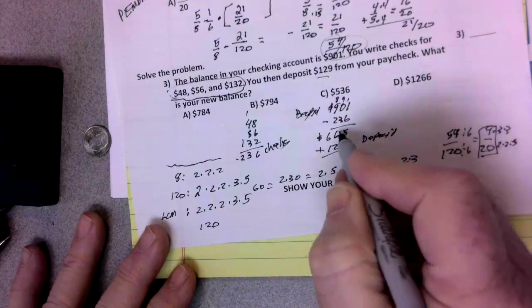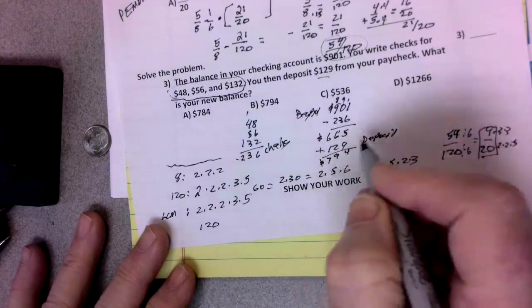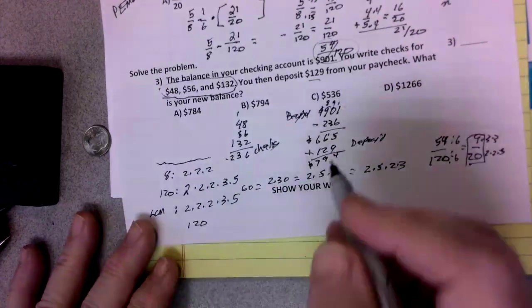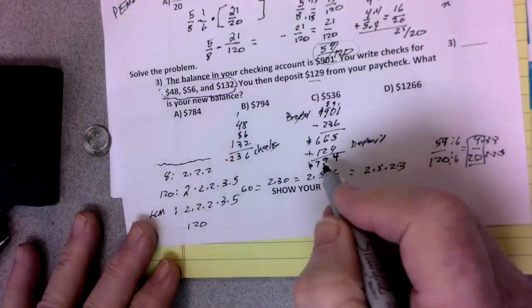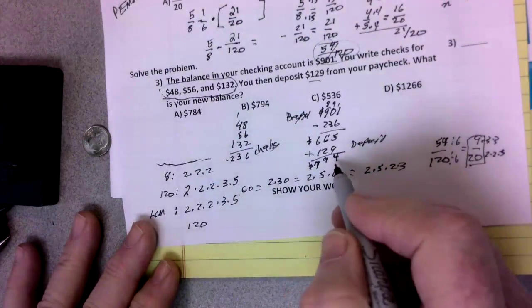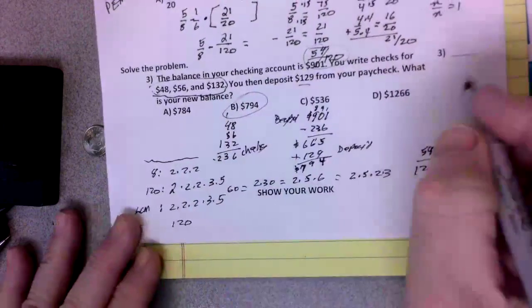5 and 9 is 14. 6 and 1 is 7 is 2 is 9. 6 and 1 is 7. So I have 700 and, what is this? 5 and 9 is 14. 6 and 1 is 7. So I have $794. And so that's answer choice B.